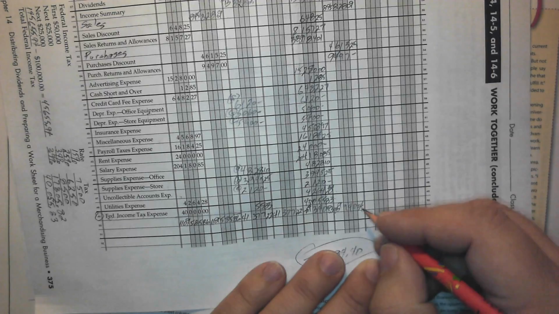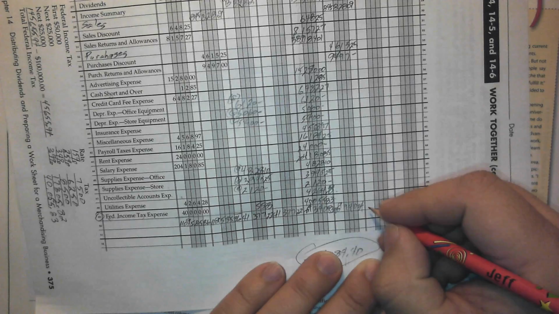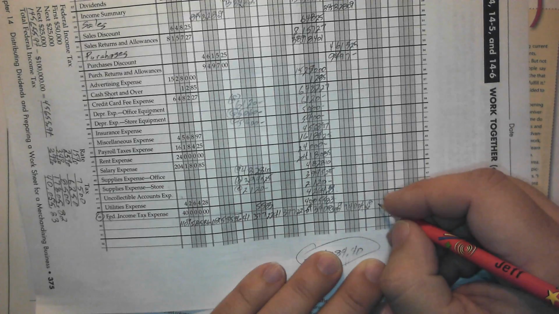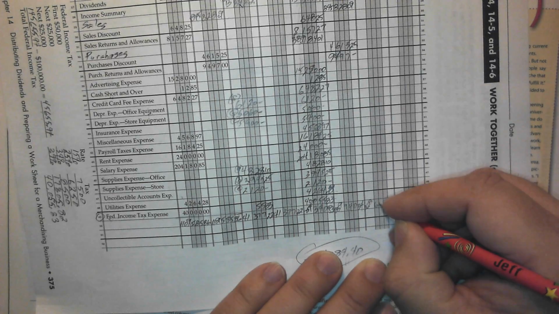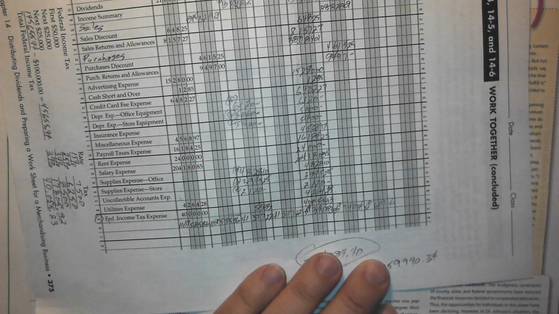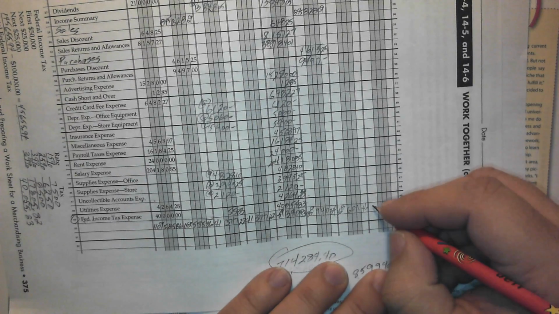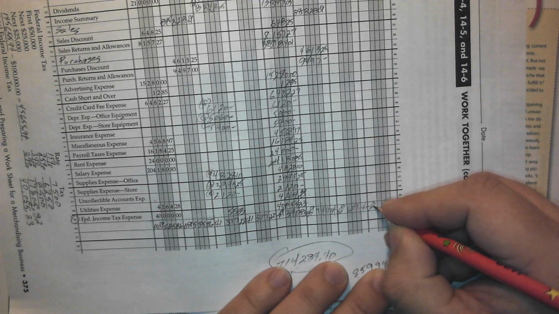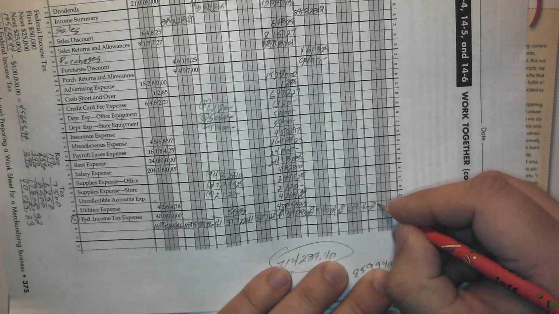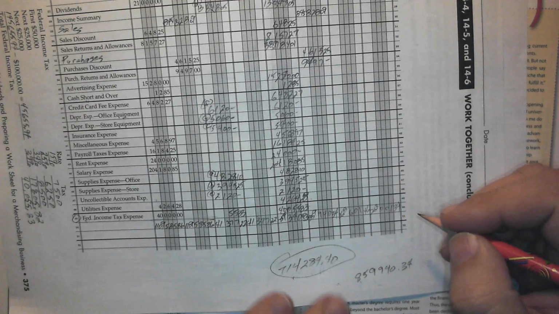We should have on both sides, if you had these in the right spot, 368,601.46 for the debit, and for the credit should have gotten 263,001.34. So hey, none of these things equal yet.